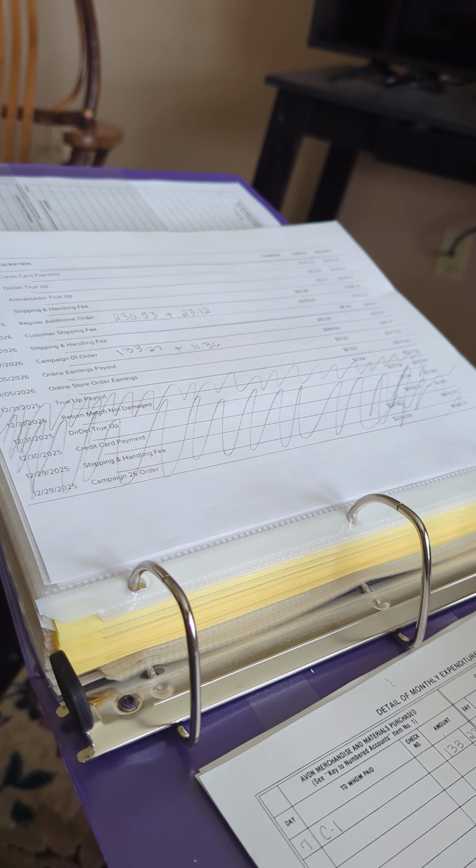So this is the back side of my binder. So the very first month I have, this is what it looks like. This is what I have done in my business so far. Okay, so I'm just going to go through a couple things. At the end of the month, I print this out.